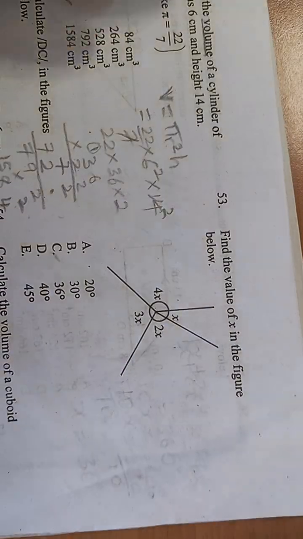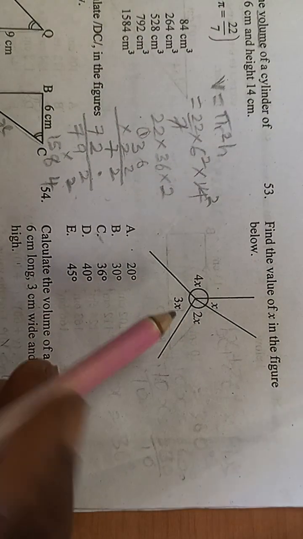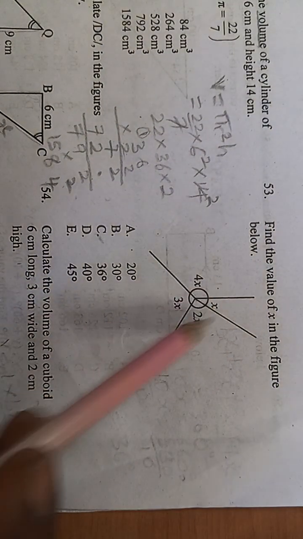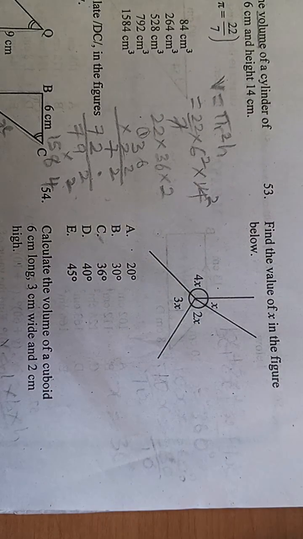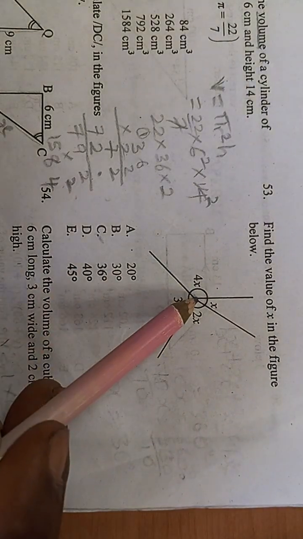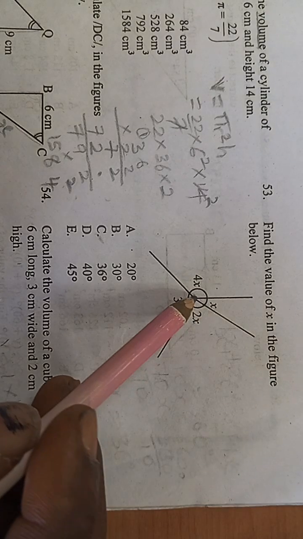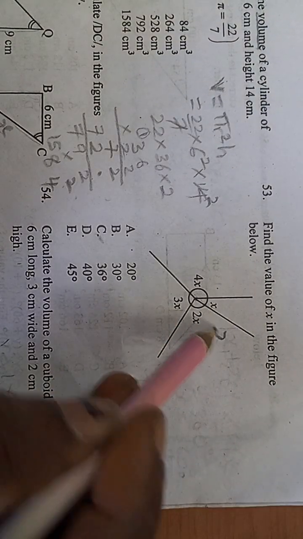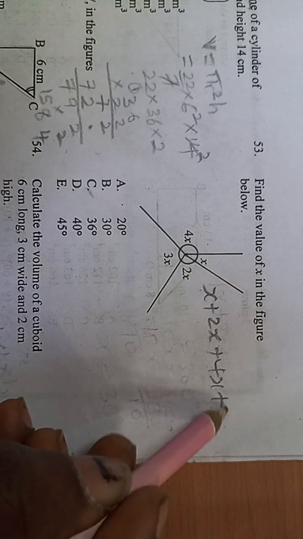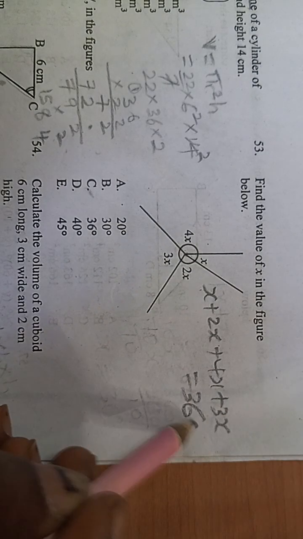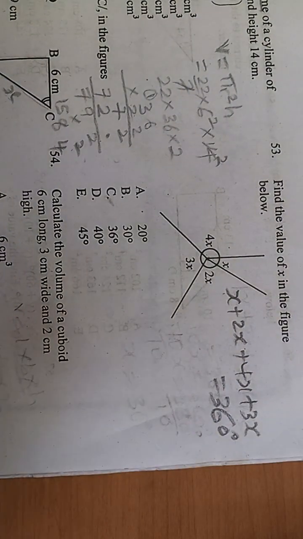Number 53. Find the value of x in the figure below. This is algebra, so all you need to do is to add them and equate to the sum of angles, the angles at a center, at a point. So the angle at a point is 360 degrees. So you add them up, equate to 360 and solve it. By doing that, you'll be able to figure out your x.